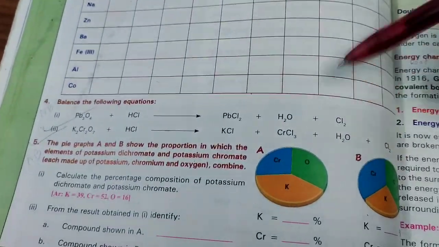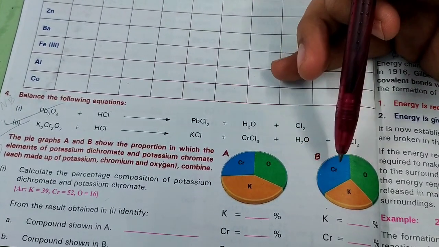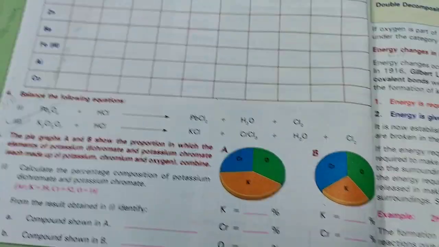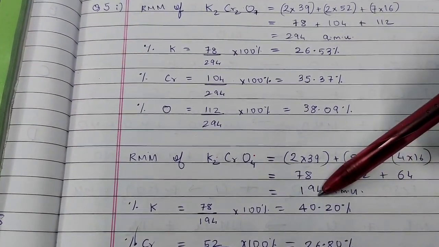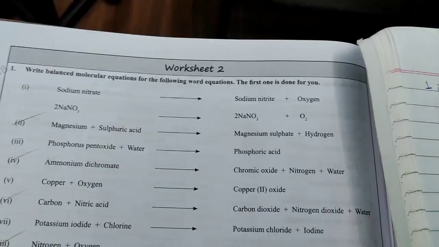Now in the second part, they have given pie charts, and they are asking which one represents potassium dichromate and which one is potassium chromate. If you look at A, the share of potassium is higher. Out of these two, which one has a higher percentage of potassium? This one. So definitely, this is potassium chromate and this is potassium dichromate.